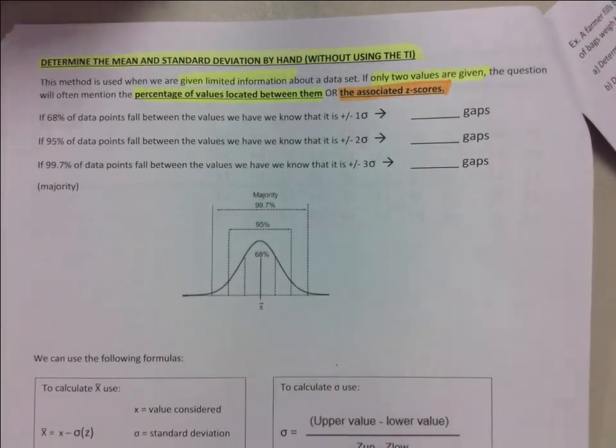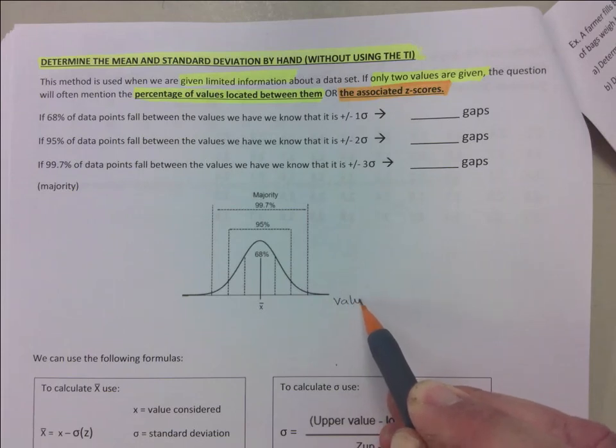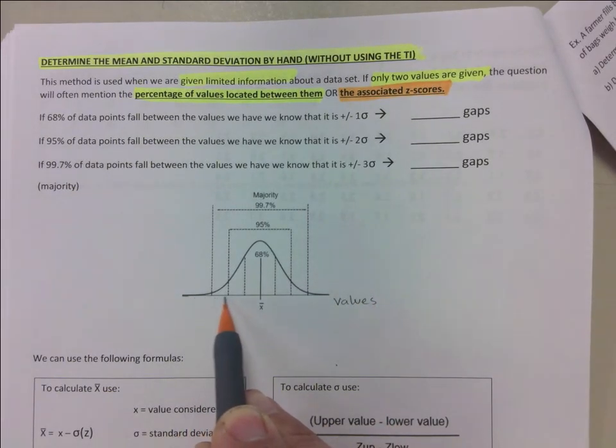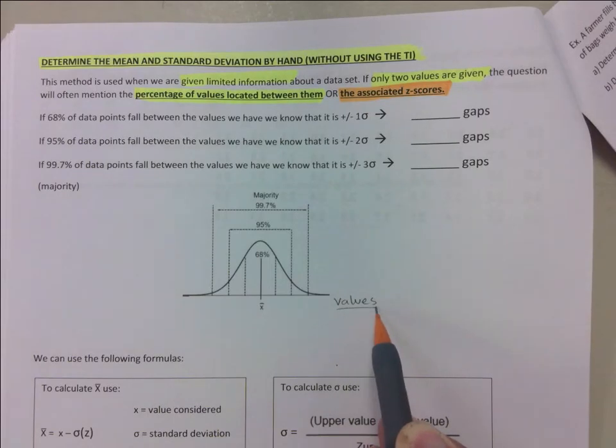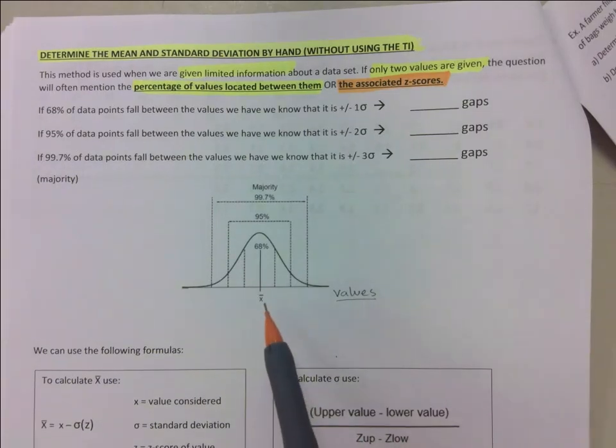I need to be very clear here. Along the x-axis there are always values, and they may differ depending on what we're talking about. You have your average, let's say the average number of hours someone sleeps is 7, and the standard deviation is 1.